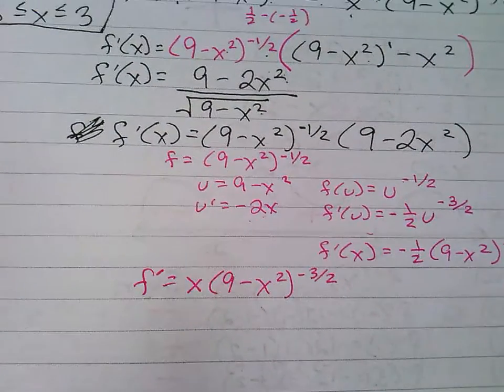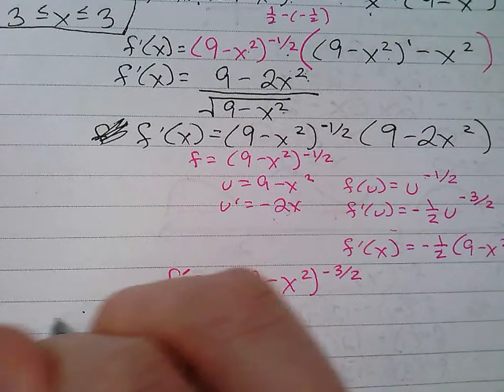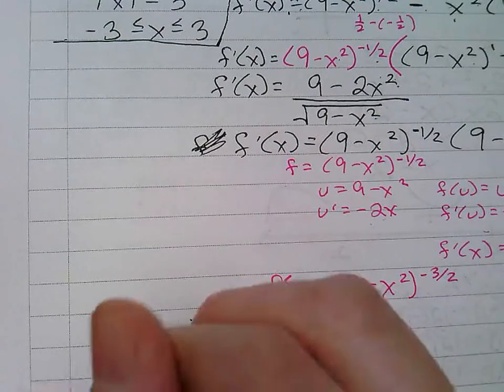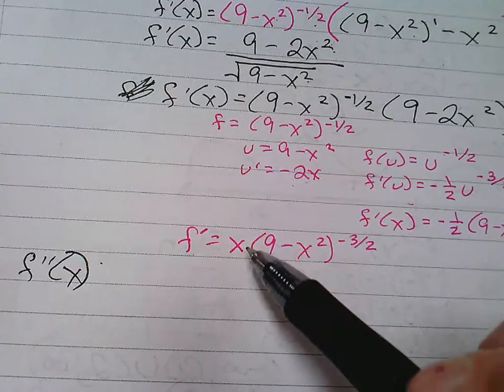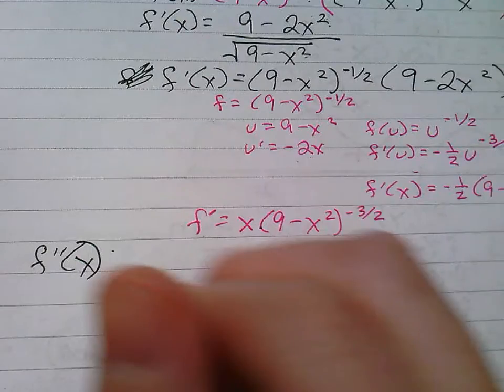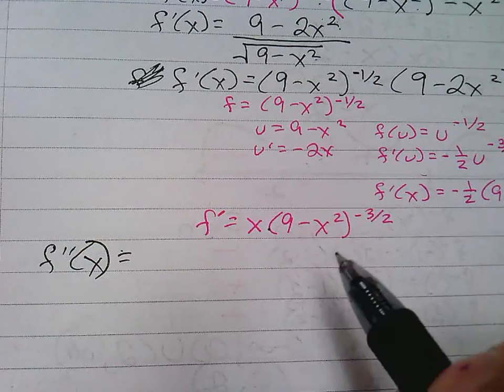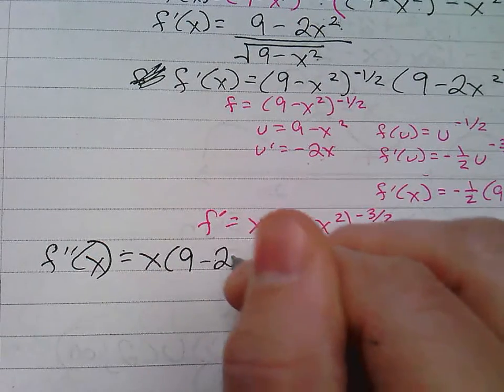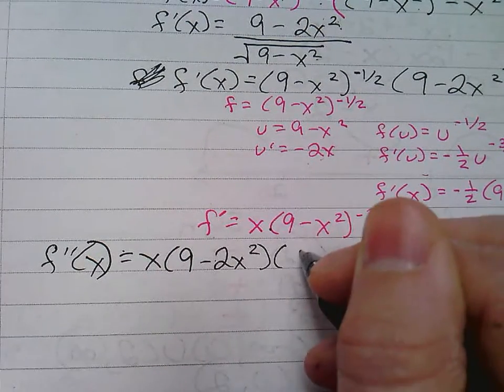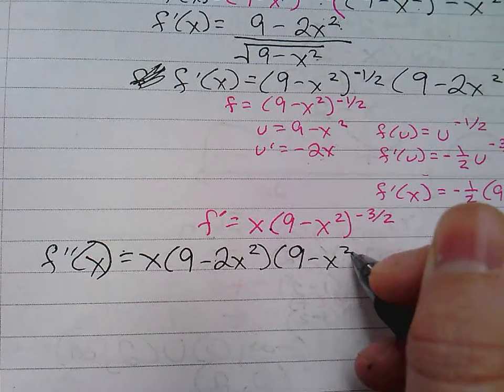So f double prime, I'm just going to give myself more room here. So f prime of g, that's going to be x times (9 minus 2x squared) times (9 minus x squared) to the negative 3/2.